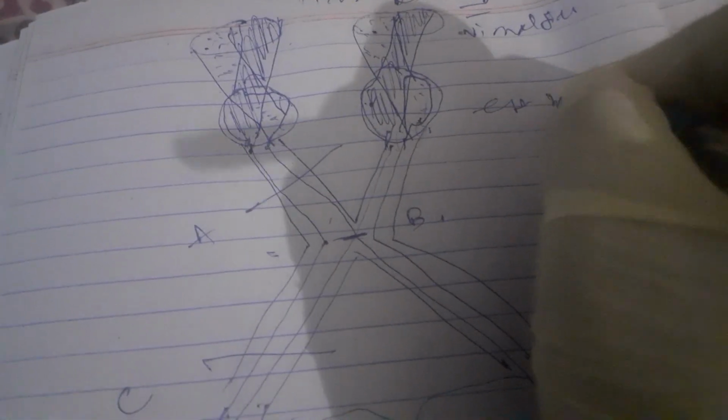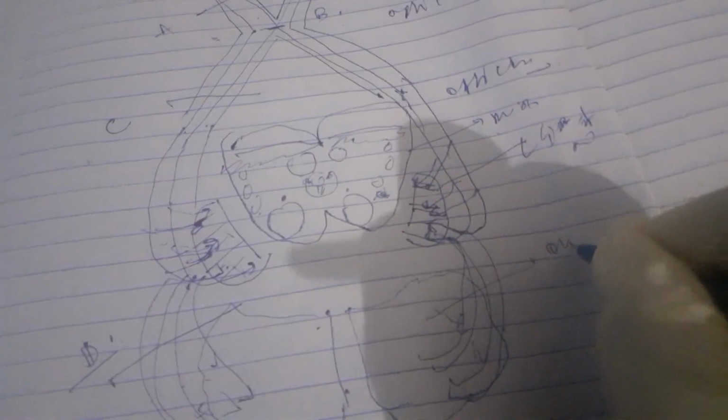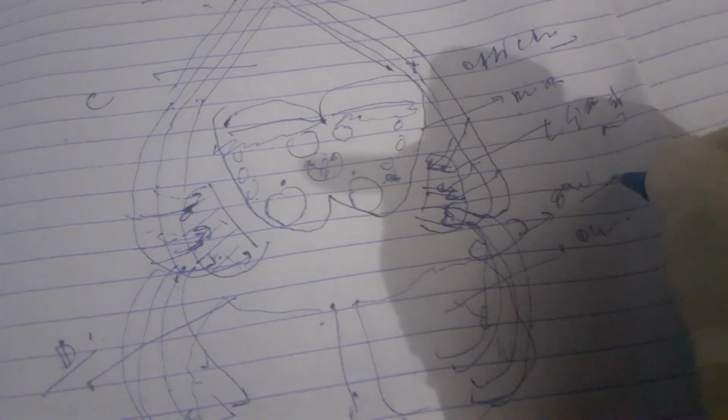the eyeball, the optic chiasma, the optic tract, this is the midbrain, this is the lateral geniculate body of the thalamus, this is the occipital cortex, and this is the geniculocalcarine tract. Now this is the visual field.